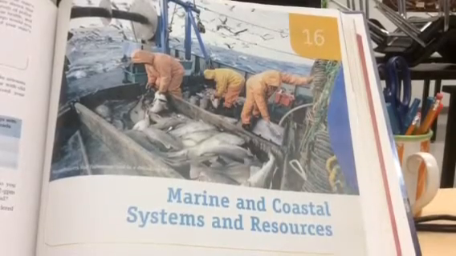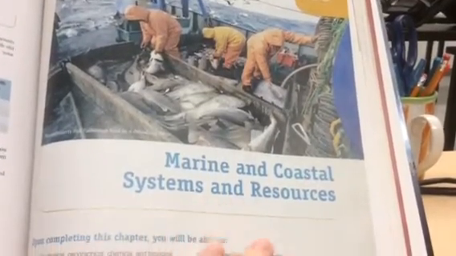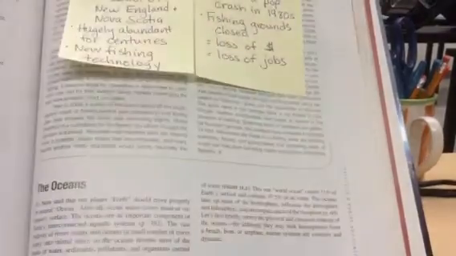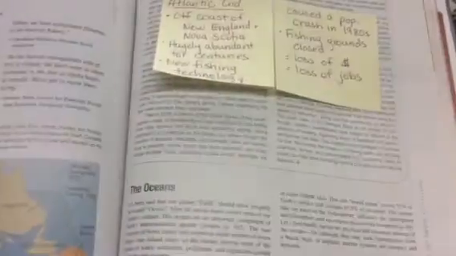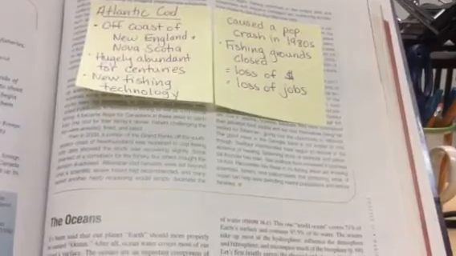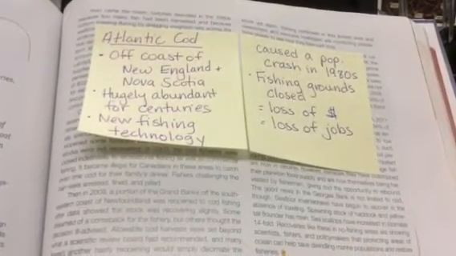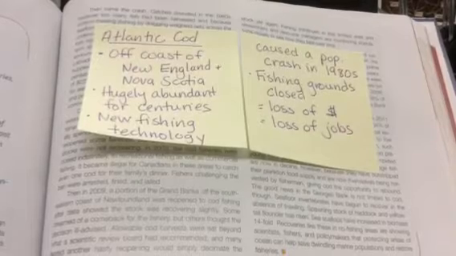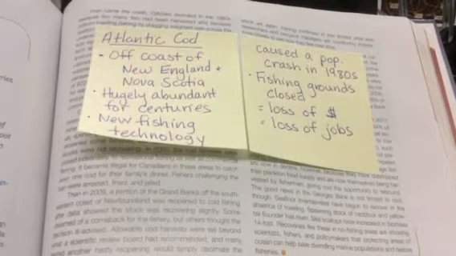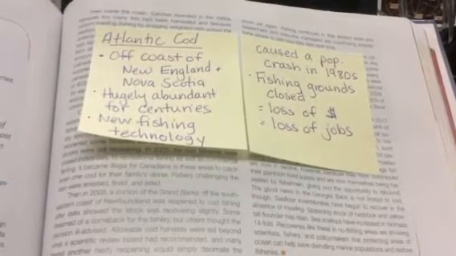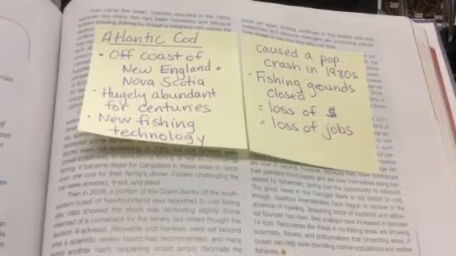Chapter 16, Marine and Coastal Systems and Resources. Turn to page 421. So the case study here is about the Atlantic cod, which is a famous situation where a fish basically declined so much that they had to stop fishing for it.